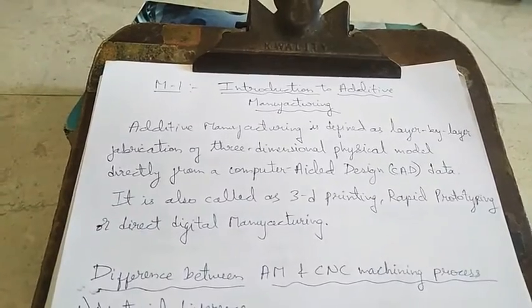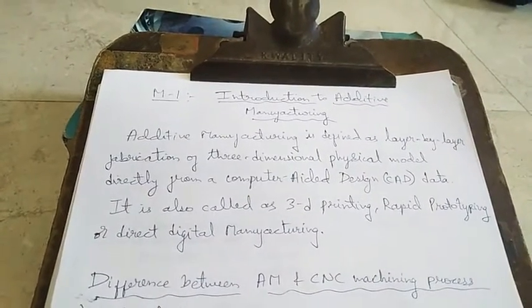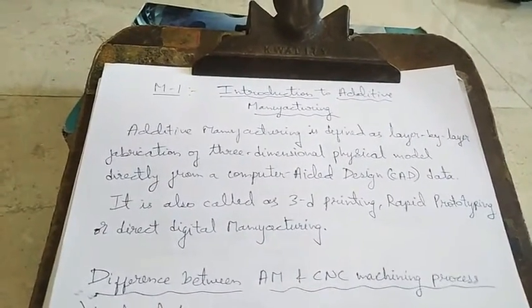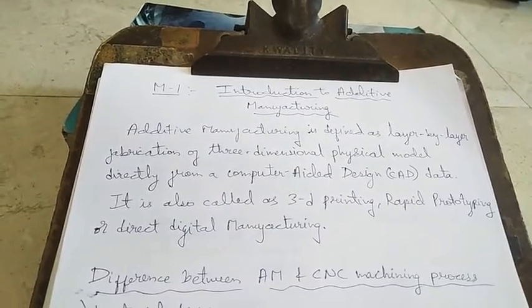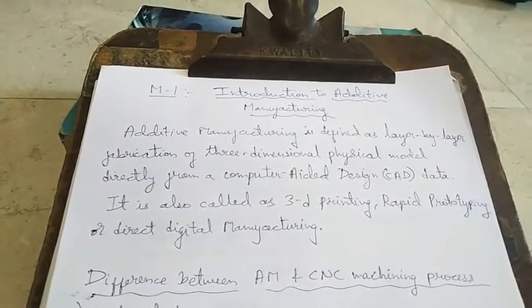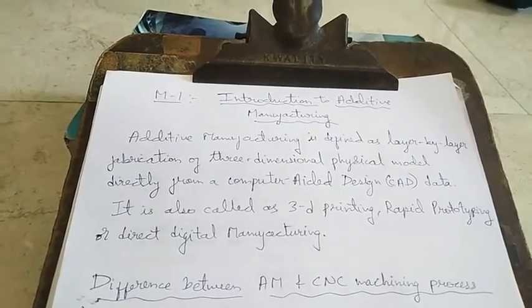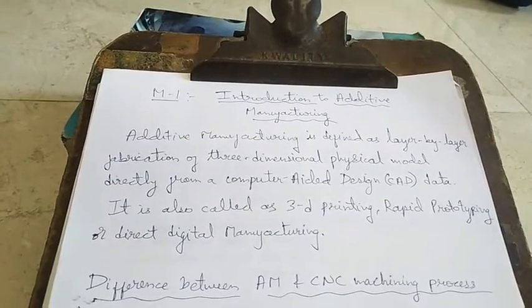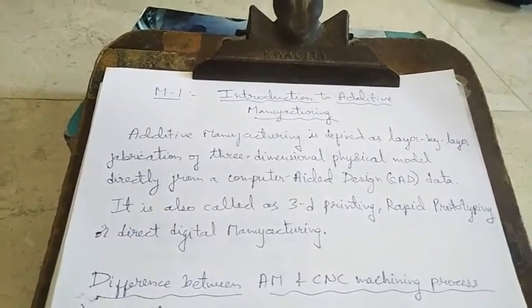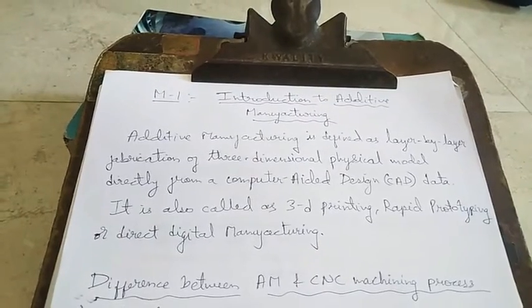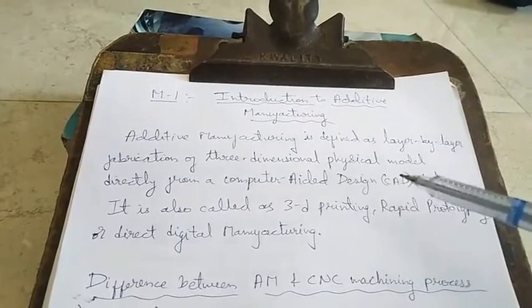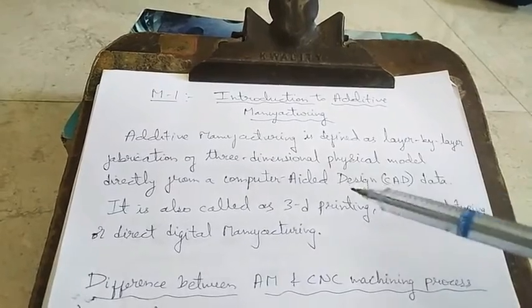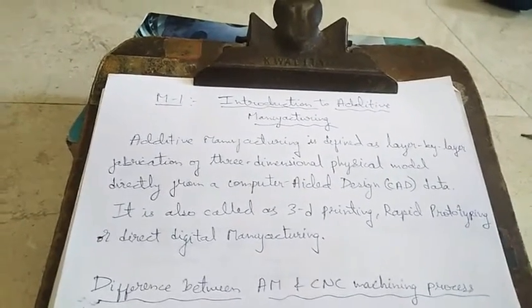That machine constructs the three-dimensional body by adding material in small incremental stages. It adds material and finally constructs the three-dimensional body. So there should be understanding between the CAD software and the manufacturing machine.